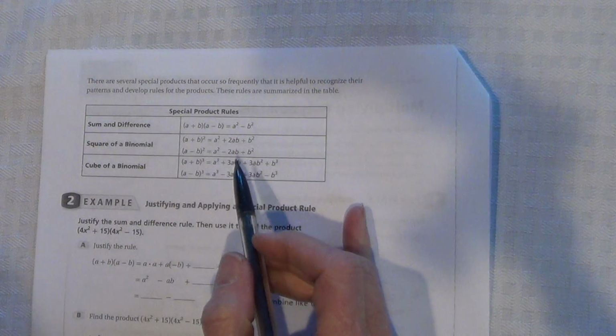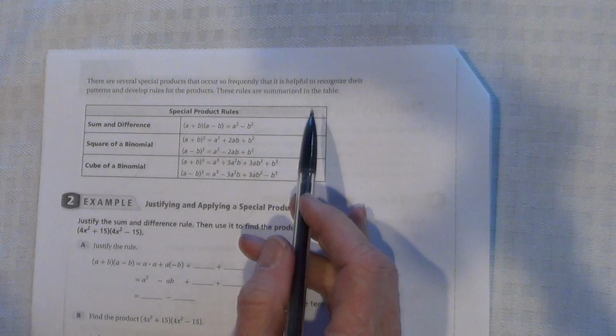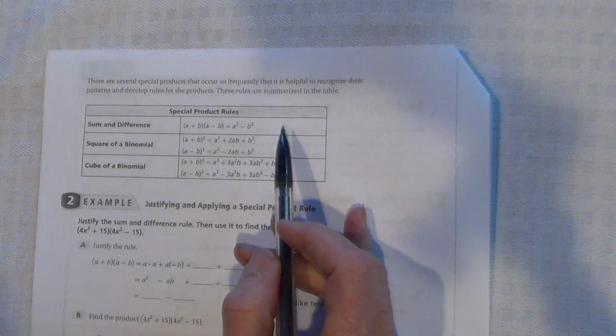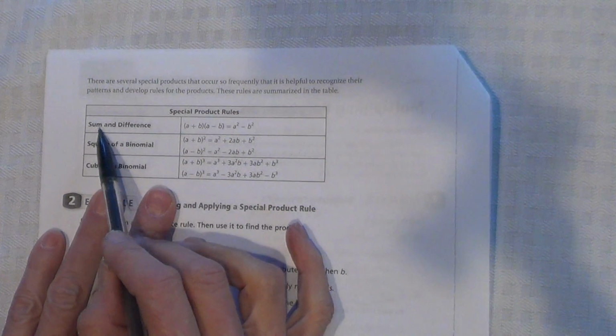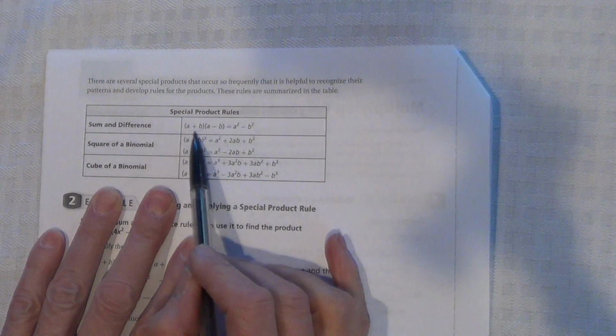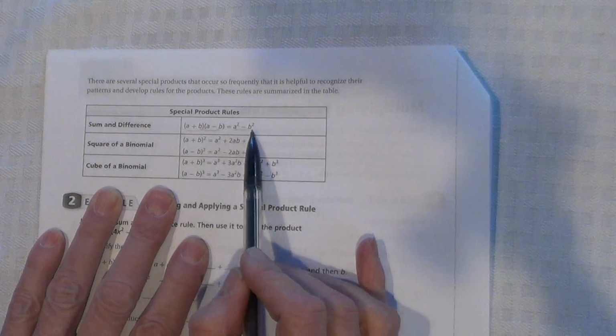There are several special products that occur so frequently that it is helpful to recognize their patterns and develop rules for the special products. So we've already done this one quite a bit. The sum and difference. We have a plus b times a minus b, and that's the difference of 2 squares.